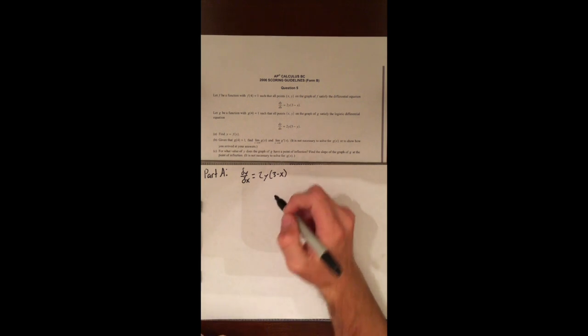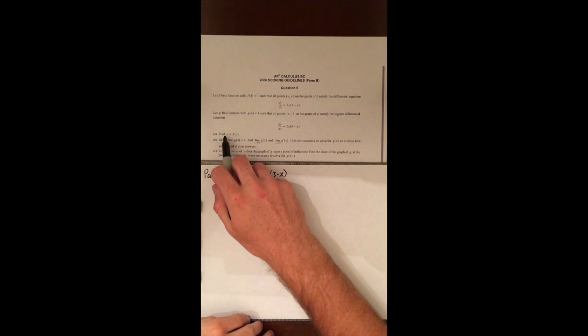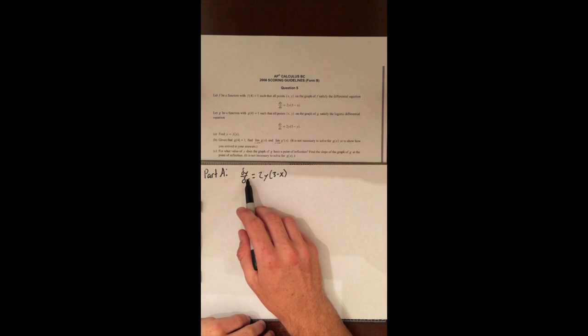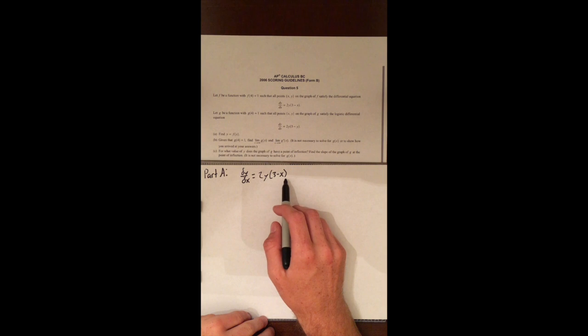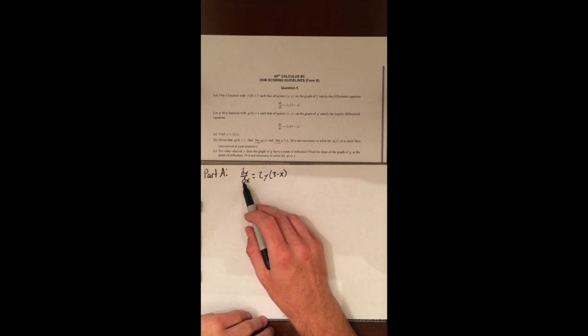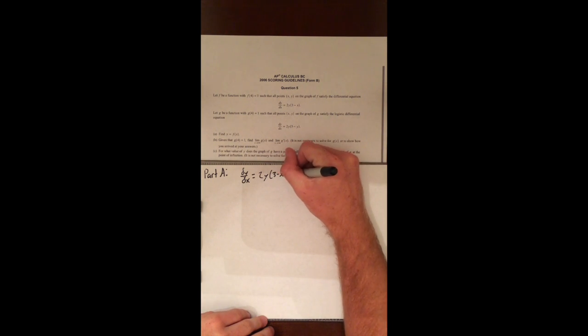Today we'll be explaining 2006 Form B question number 5. So first, Part A. Part A asks us to find y equals f of x. First, we'll start with the differential equation dy/dx equals 2y times (3 minus x). The first thing we need to do is multiply both sides by dx.